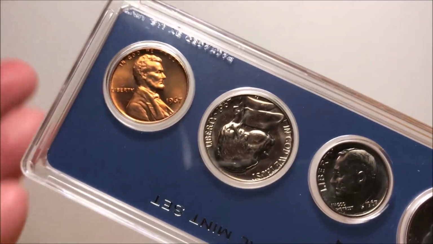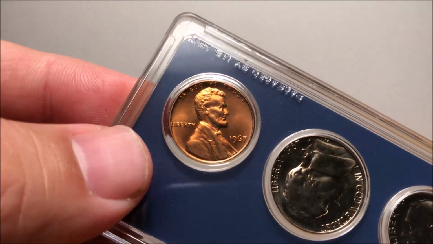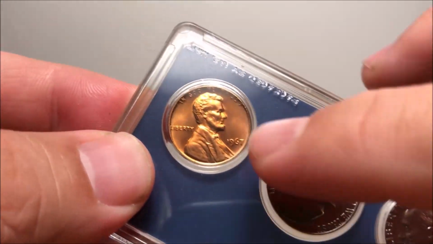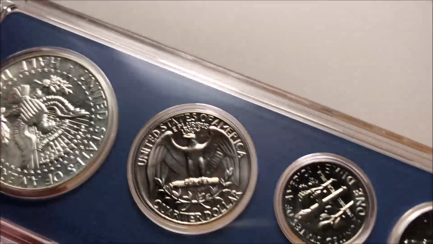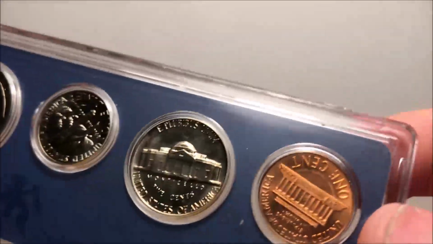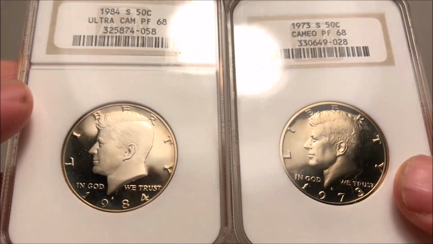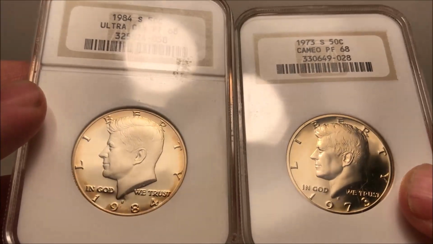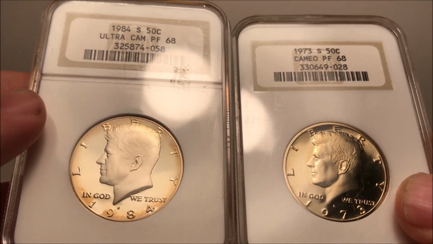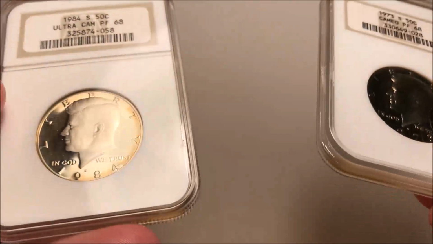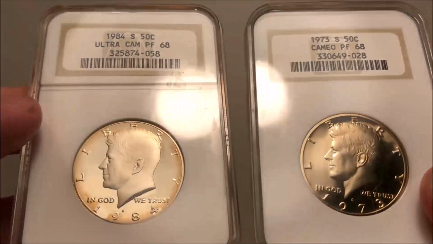Again, the devices have a little bit of frost on there. It's a little bit dull in comparison to the fields. So that pretty much wraps up the cameo differentiation from deep cameo to regular cameo to non-existent at all. It's a lot of fun, and this is actually an economical way of cherry picking really nice coins, and possibly sending them out for grading if that's your thing.